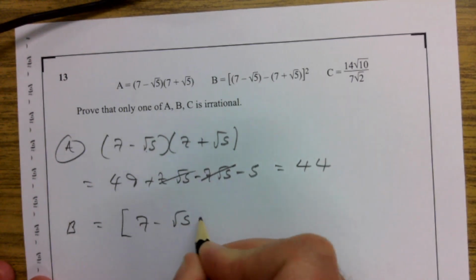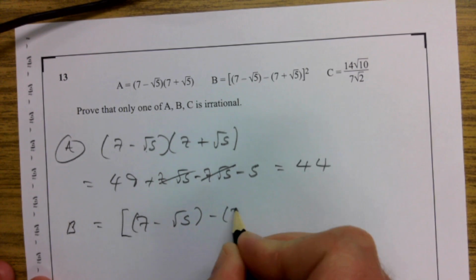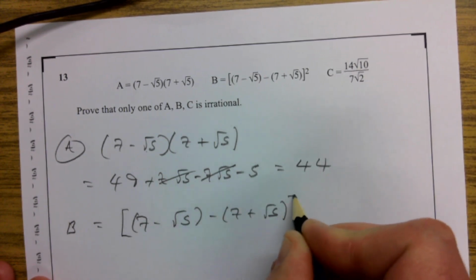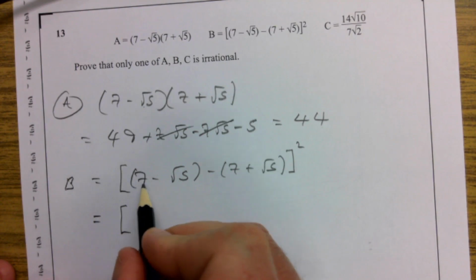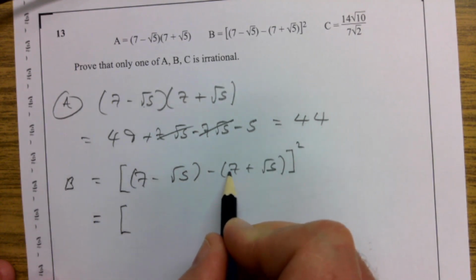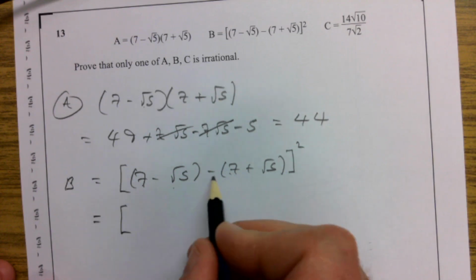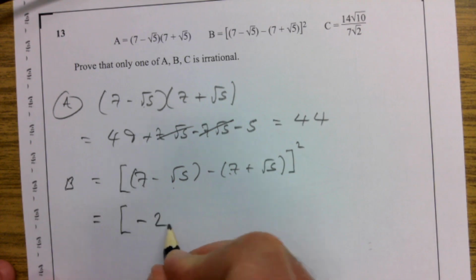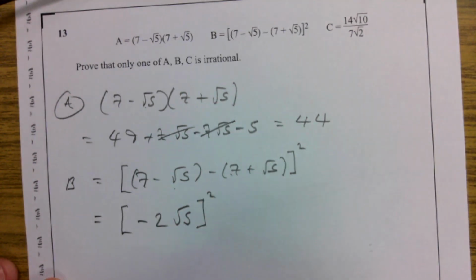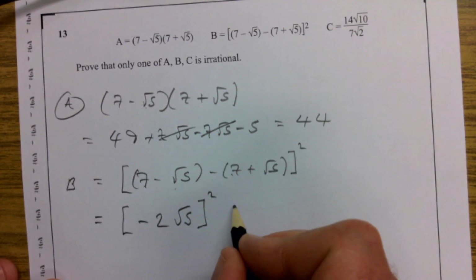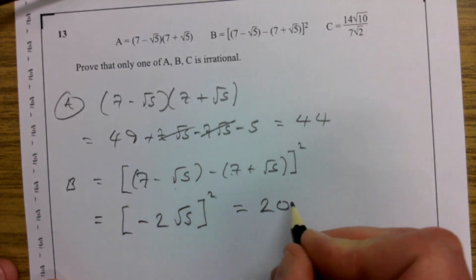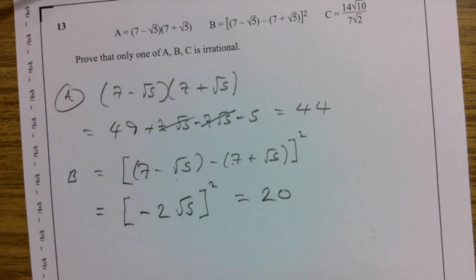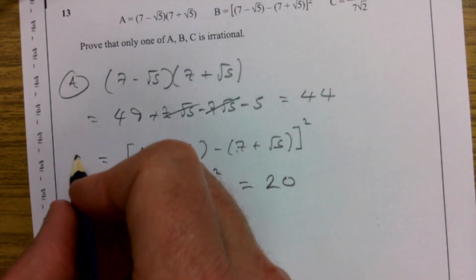7 minus root 5 minus 7 plus root 5 all squared. So we tidy this up. It looks like FOIL, but it's not. 7 minus 7, that disappears. Minus root 5 is minus 2 root 5. And we're squaring that. So we square this and we square this. Root 5 squared is 5. This squared gives me 4. So my answer then to that is 20. So that one is rational as well.